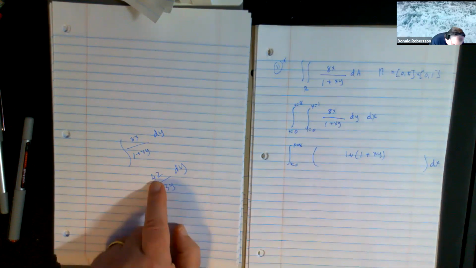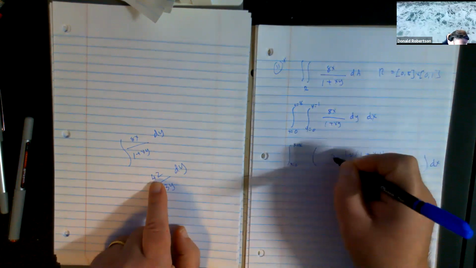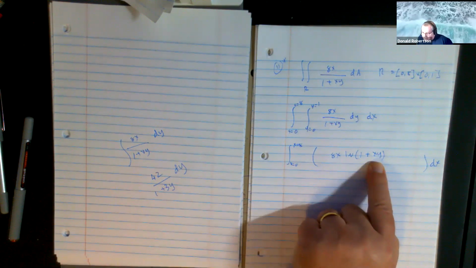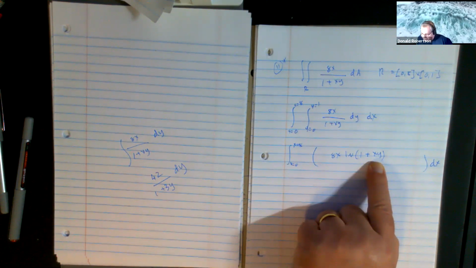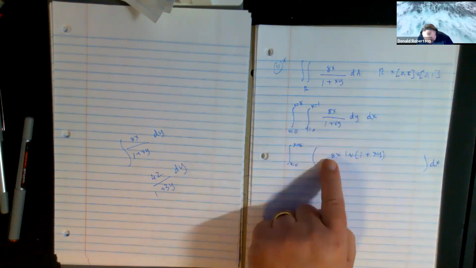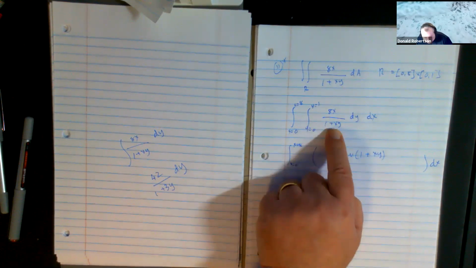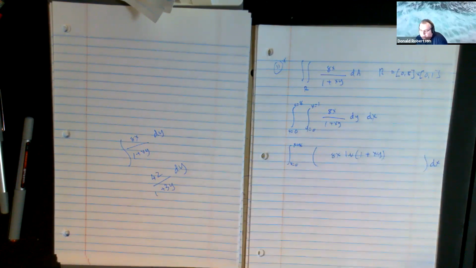Now, what about the top? Wouldn't that get you 42? So won't you just have 8x of ln of 1 plus xy? Right, so far so good. The integral of this, the 8x stays put because 8 is just like a number, right? This gives you a log. Oh, wait a minute. If it was 1 plus 2y, wouldn't you get times a half?